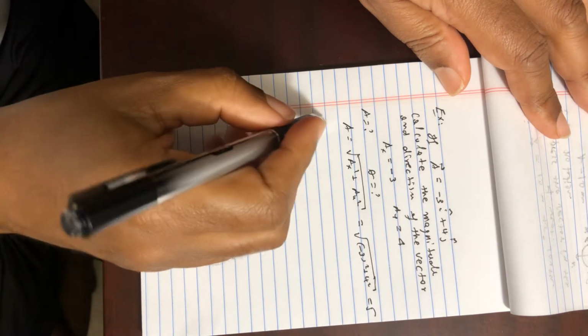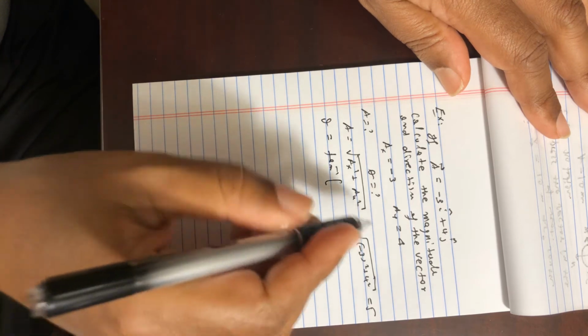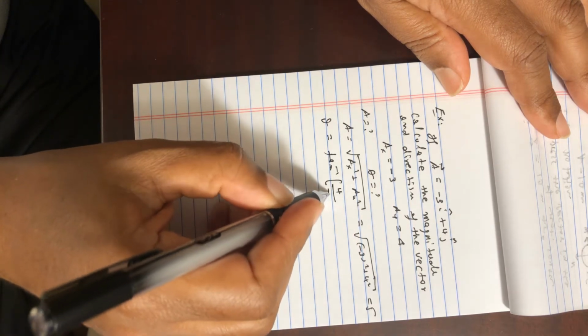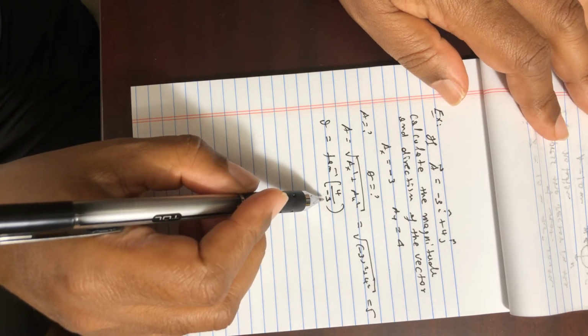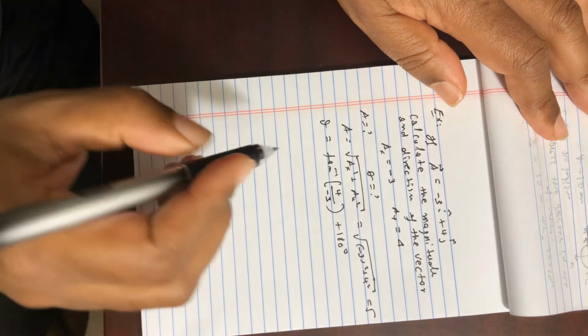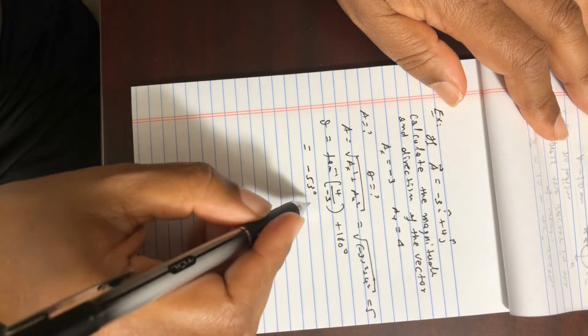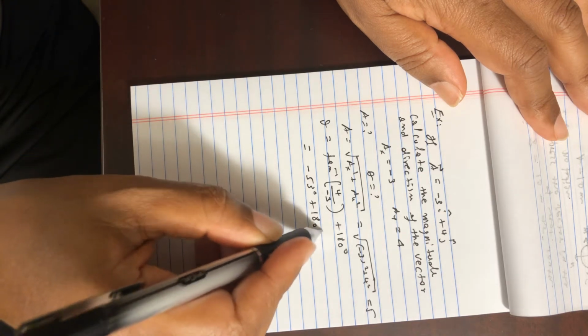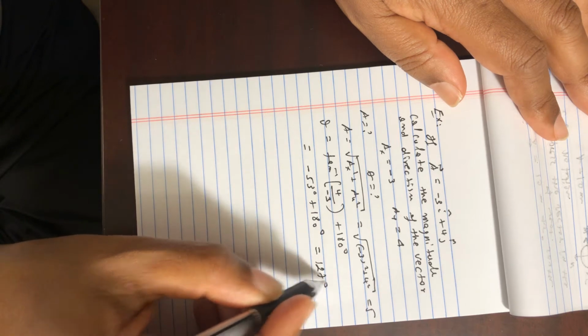And then theta is tan inverse of the y divided by negative 3. Now remember, if this is negative, we have to add 180 degrees. The calculator will give you negative 53 degrees for this one, and then of course plus 180 degrees, so that gives you 127 degrees.